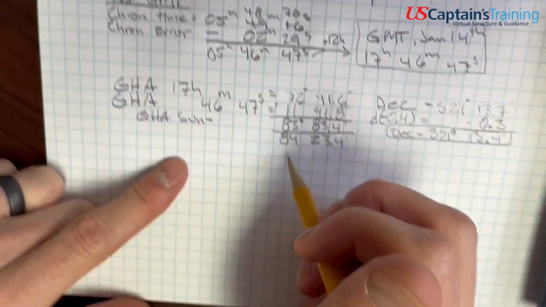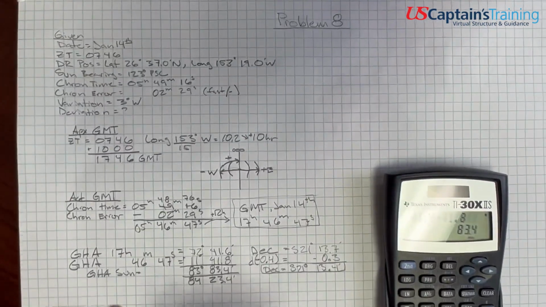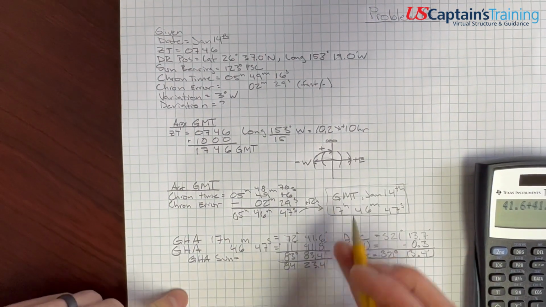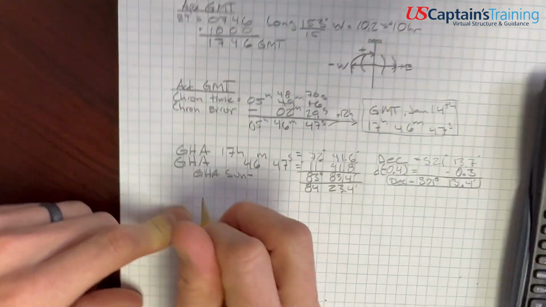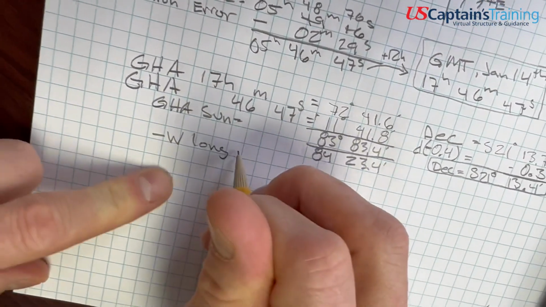And now we have a west longitude, right? We're going to try to get the local hour angle now. So the LHA. So we have to account for our longitude, which is west. And when it's west, we subtract. So our minus west longitude.